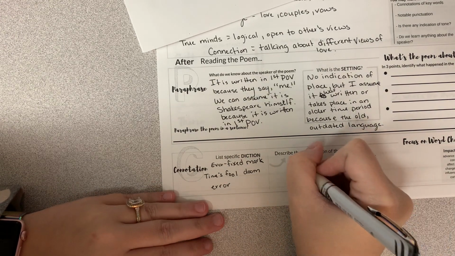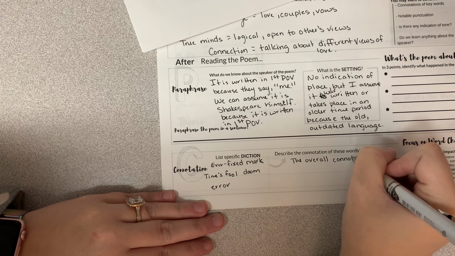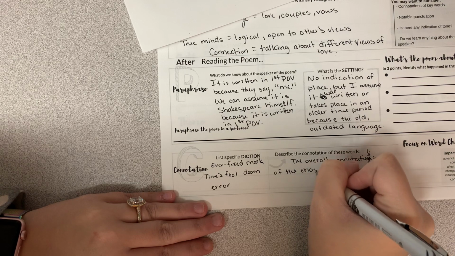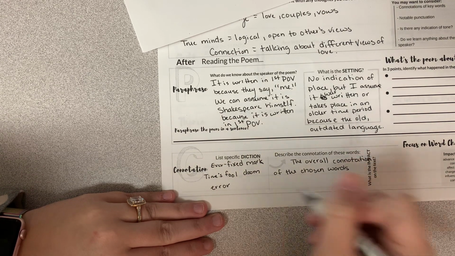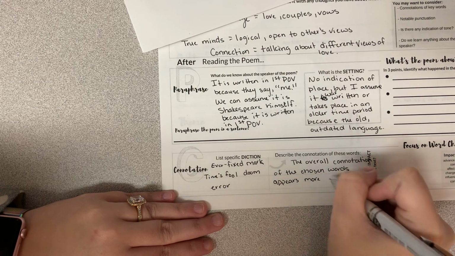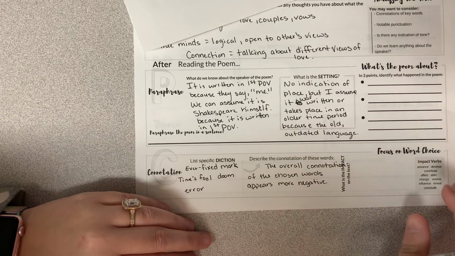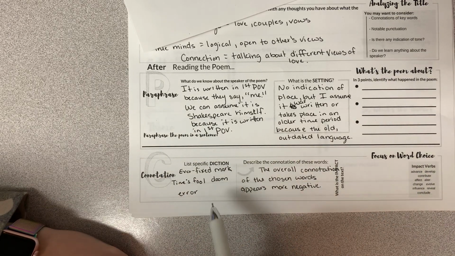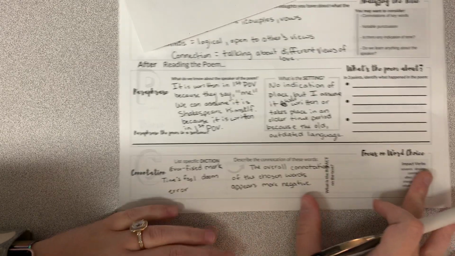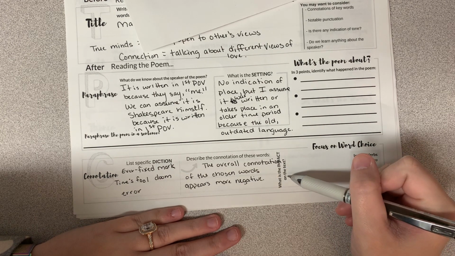So I would say the overall connotation of the chosen words appears more negative. And like I said, yours may be more positive, it may be more neutral. That's okay. What stands out to you is totally okay if it's different than what stands out to me. What's important is this section right here, and I've kind of written over it, and I'm sorry. It says, what is the impact on the text?